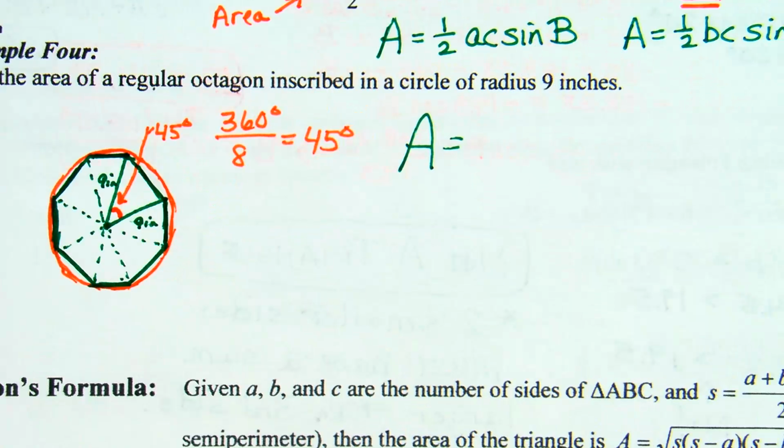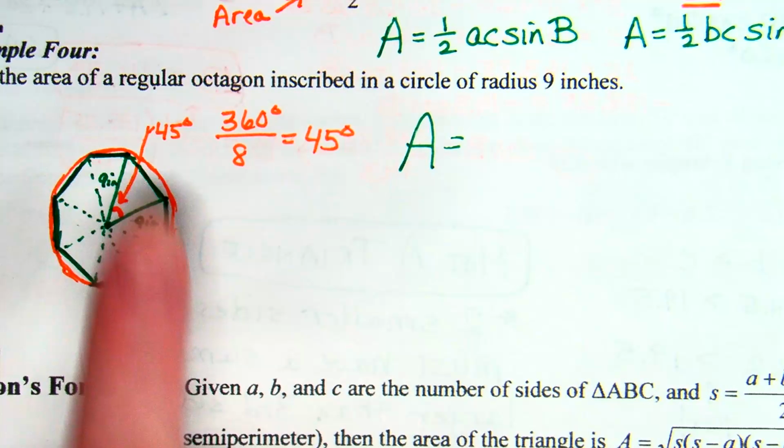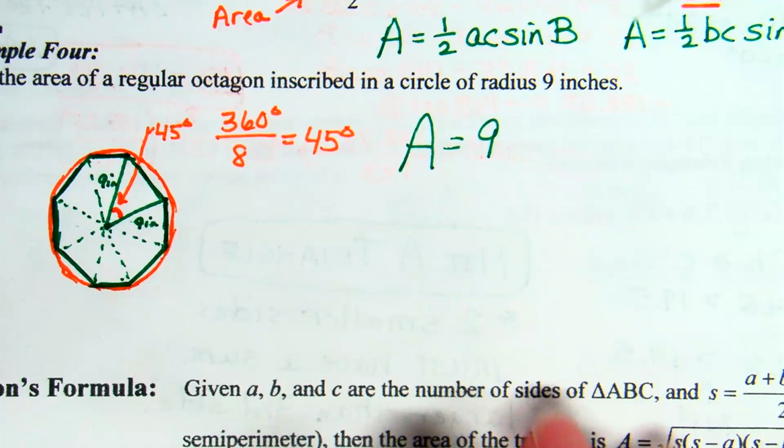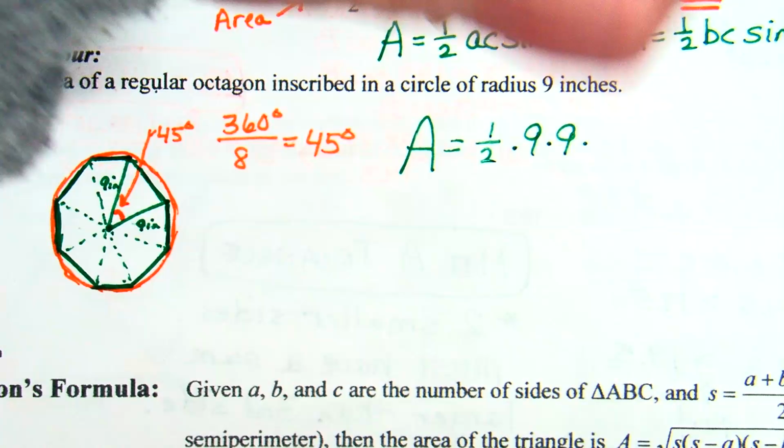So my 2 sides are, don't forget the 1/2 that I just forgot. So 1/2 times 9 times 9 times the sides, and then what's the angle in between them? 45. So sine of 45 degrees. That's going to give me 1 triangle.